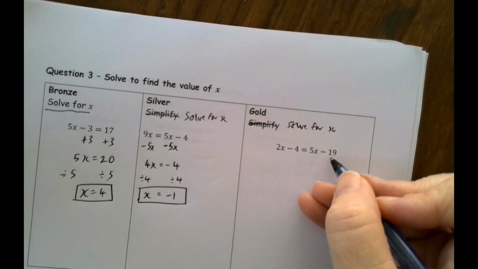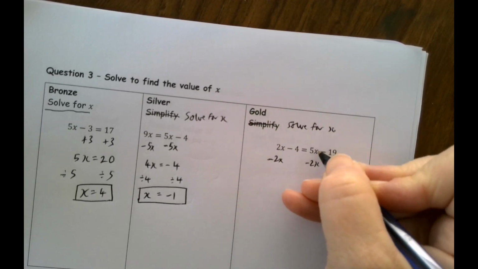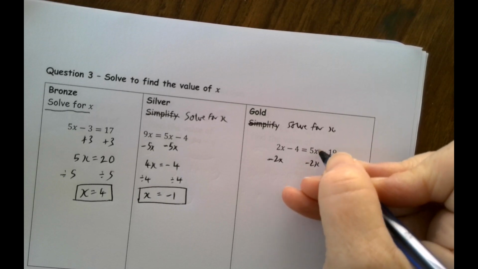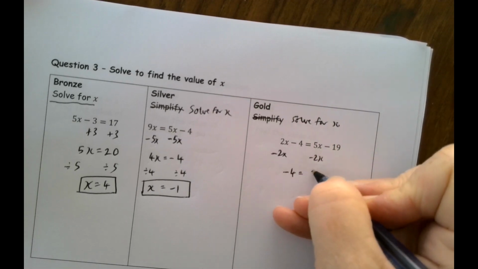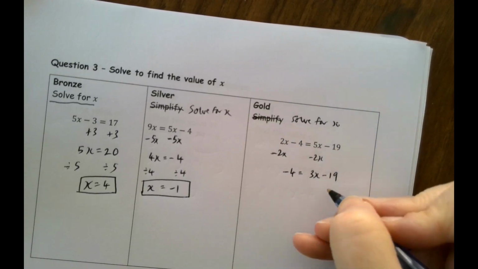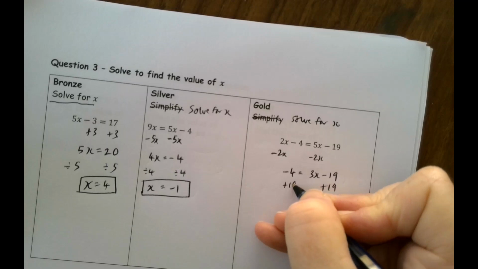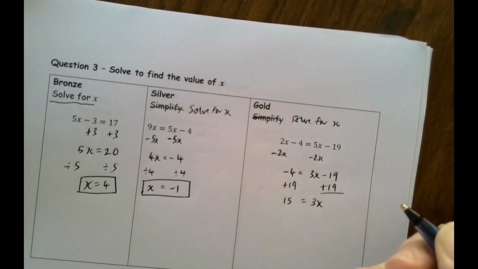Here's a harder one, okay? X is on both sides. I'm going to get the x's on this side here, because that's where my biggest number of positive x's is. So I subtract 2x from both sides, and that gives me 3x minus 19. Now, this minus 19 is in the wrong place. It should be on the other side, because it's just a number. So I get 15 is equal to 3x.